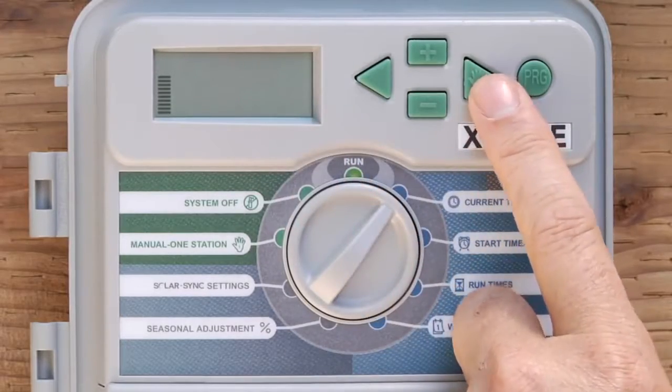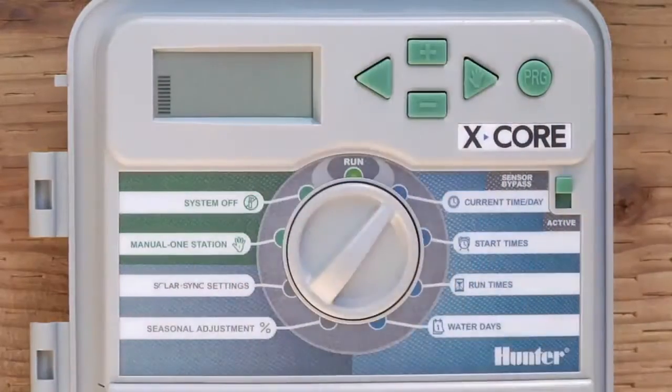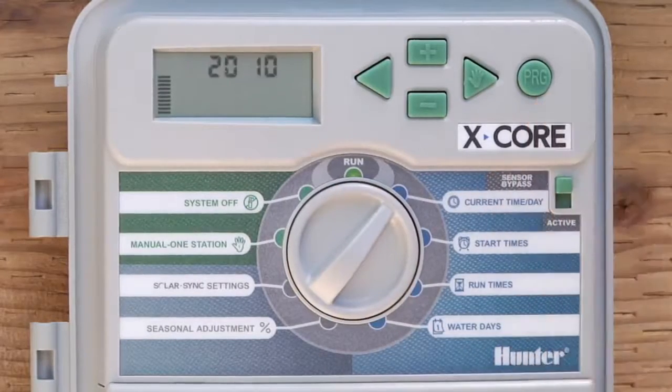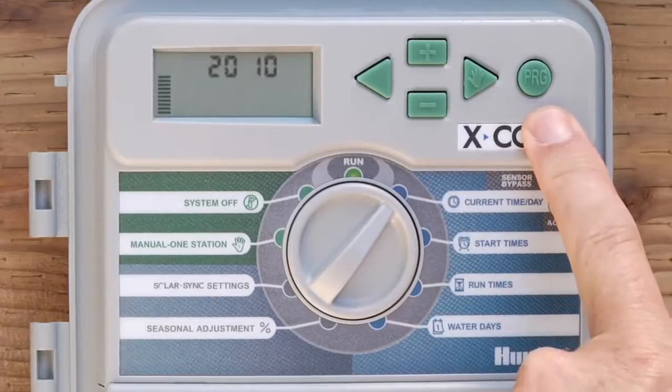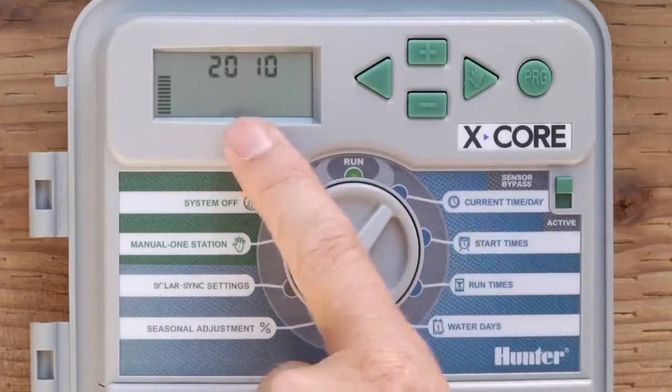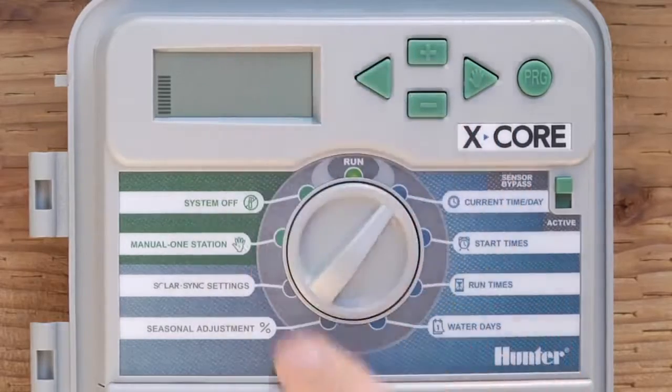We can use the right arrow or the left arrow to scroll backwards or forward through the different choices. The PRG button is to be changed from programs A to B to C, but we'll make those selections at a later moment in the video. For right now, it's current time and day. The year is flashing. We hit the plus button to 2011.